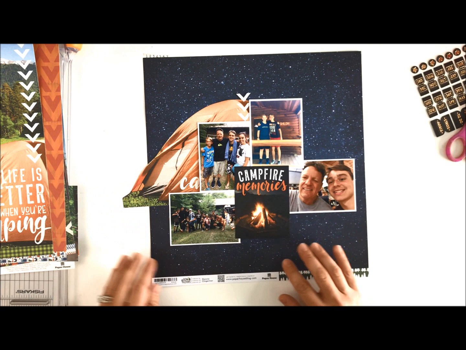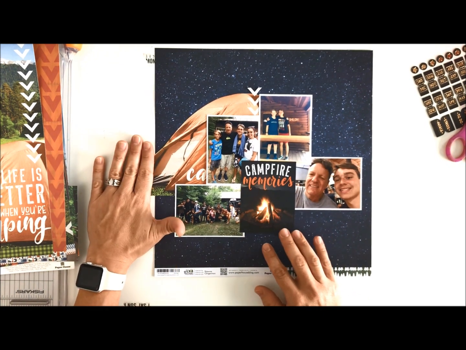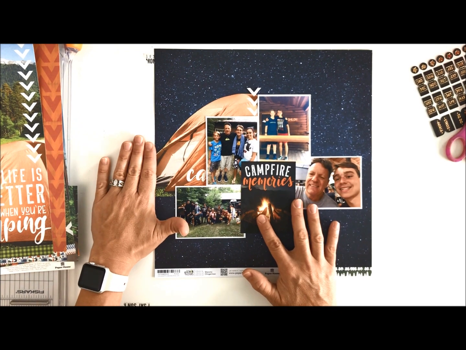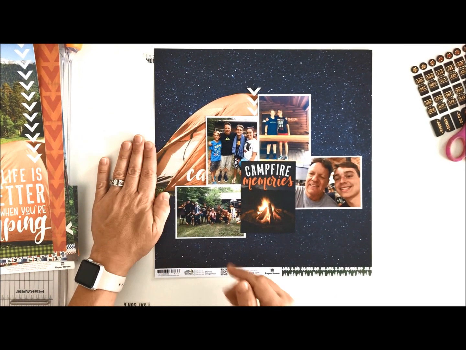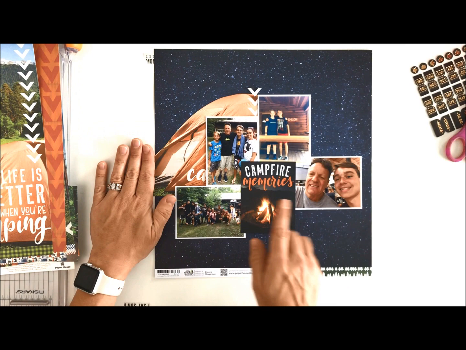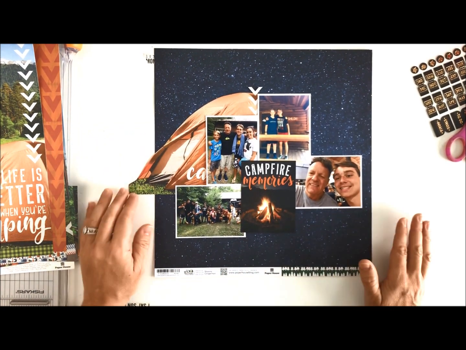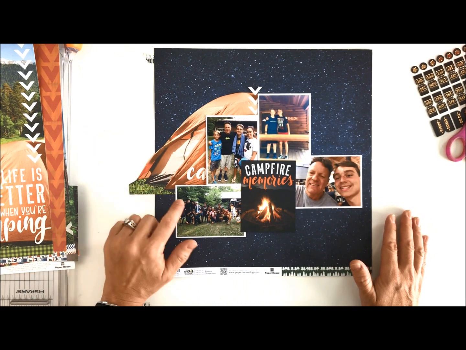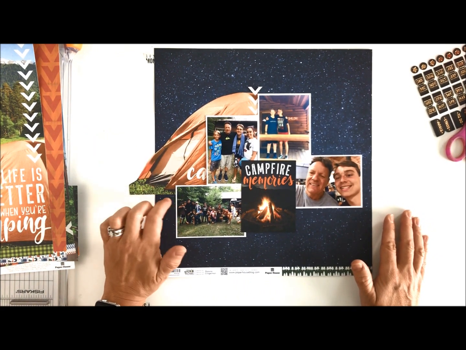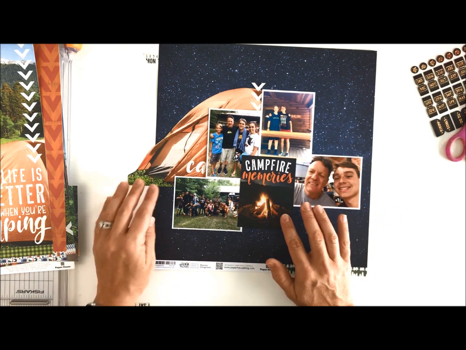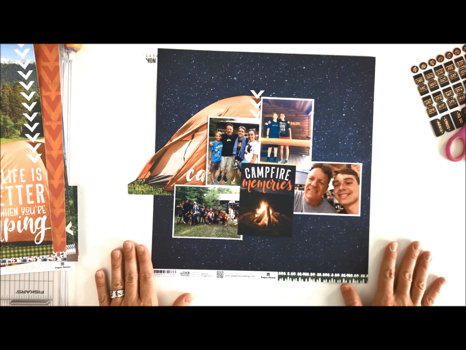Kind of move it around here a little bit. So I'm thinking maybe just let this hang off the page a little bit. And what do you think? I've got that orange in there. You can see it's the tent, so it furthers our campfire memories. I'm just going to cut that off a little bit. That green is right there with the tree, so it doesn't distract, I don't believe. And I kind of like that.